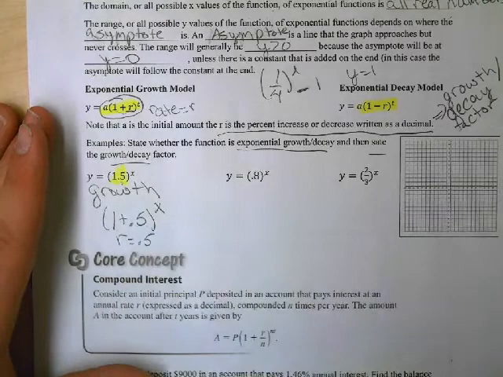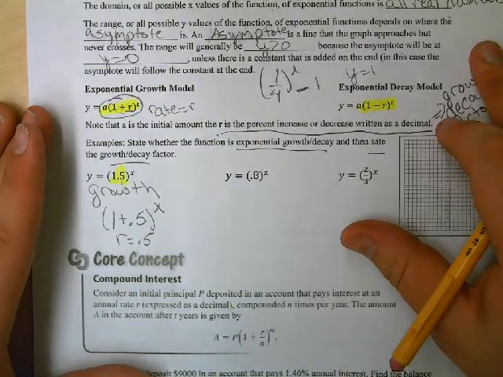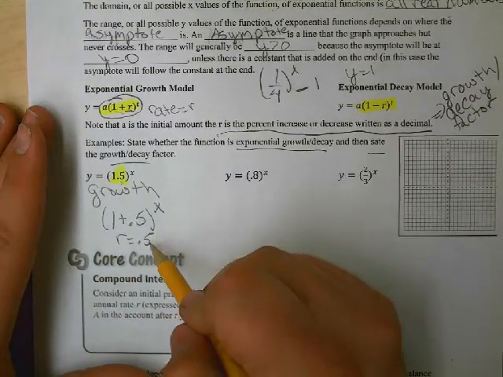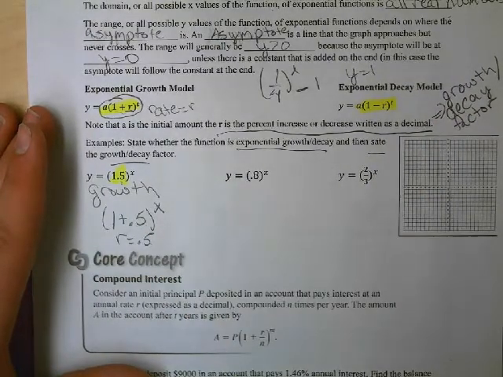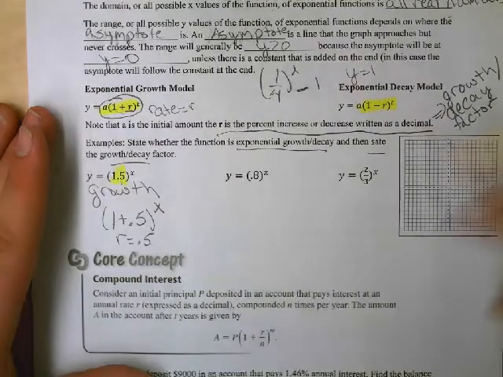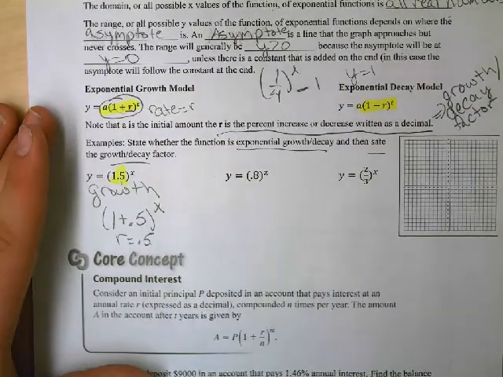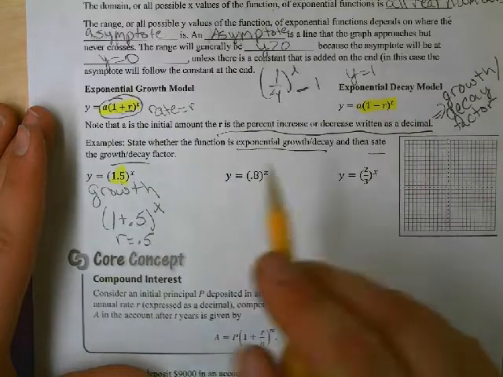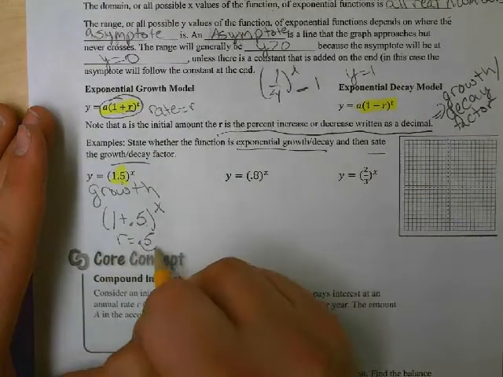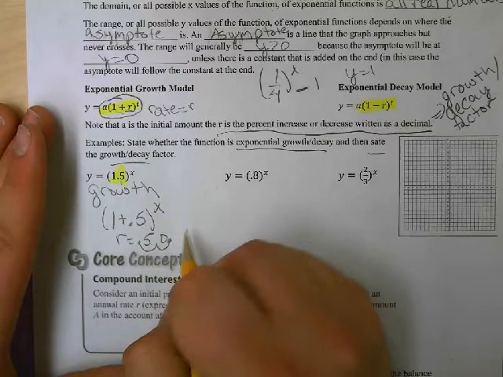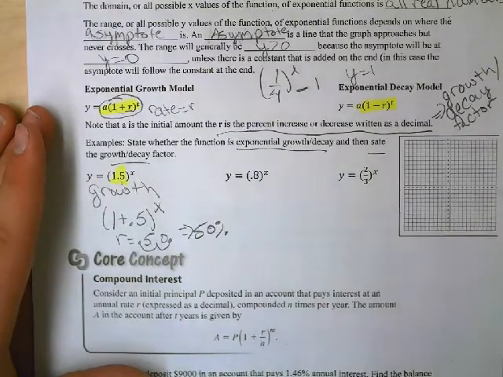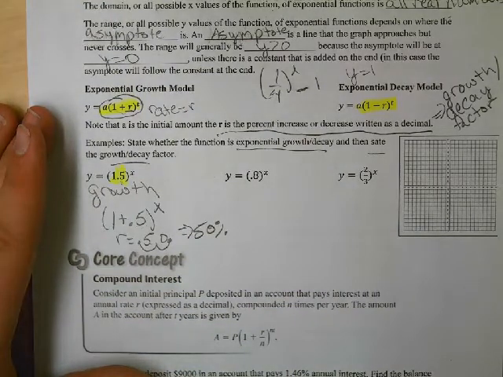Now, generally, a lot of times we want to convert this to a percentage. That's what we like to do a lot of times. So how would I convert this 0.5 to a percent? Move the decimal. Which way? To the right. How many? Twice. 1, 2. So that would just be 50%, right? Any questions on this one? Okay.